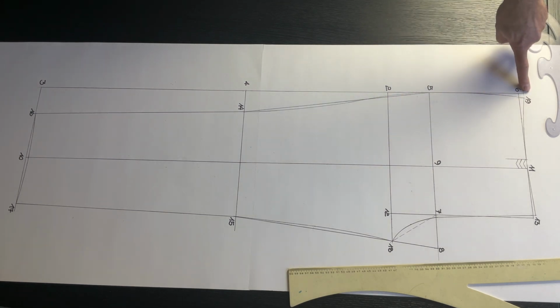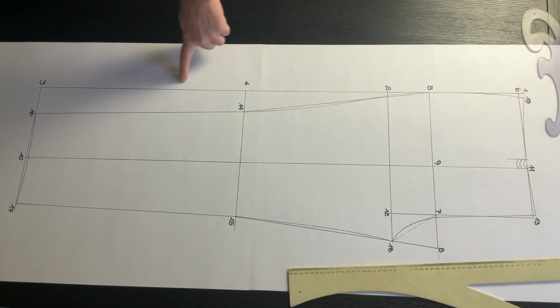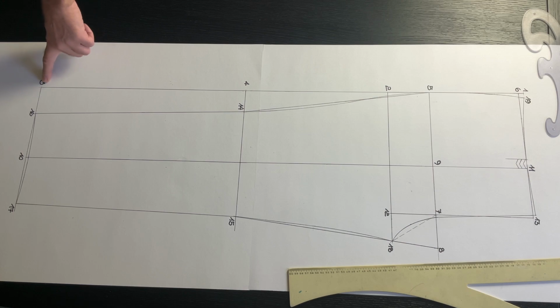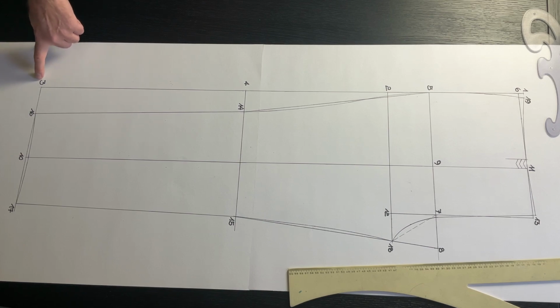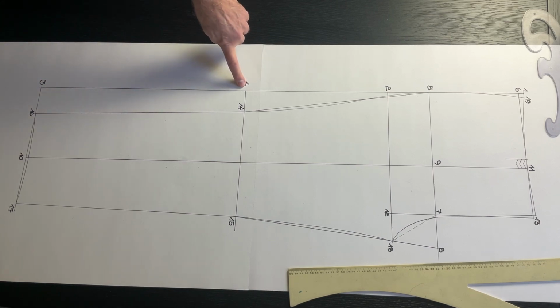From 1 to 3, you mark the side length. From 3 to 4, you mark the knee height.